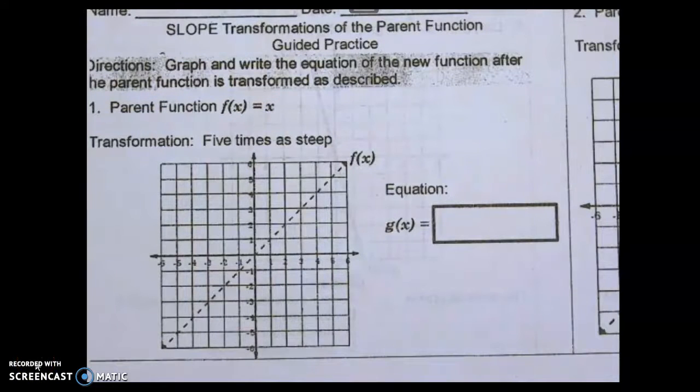Hello everybody. Sorry I couldn't be with you today. Today is the day that I have my eye surgery.